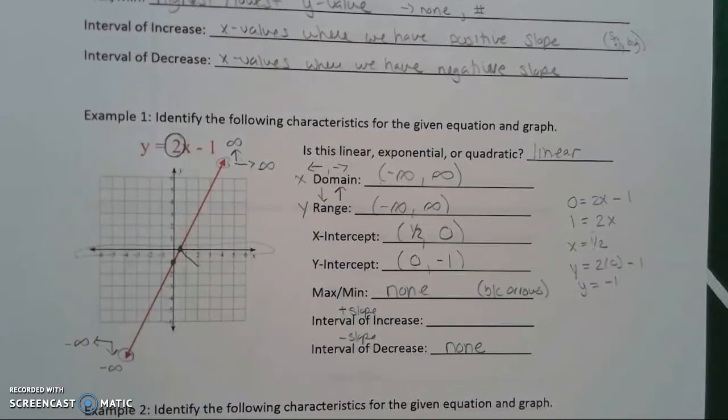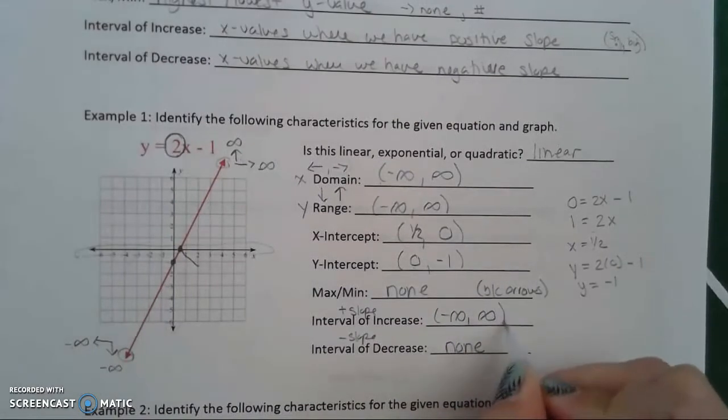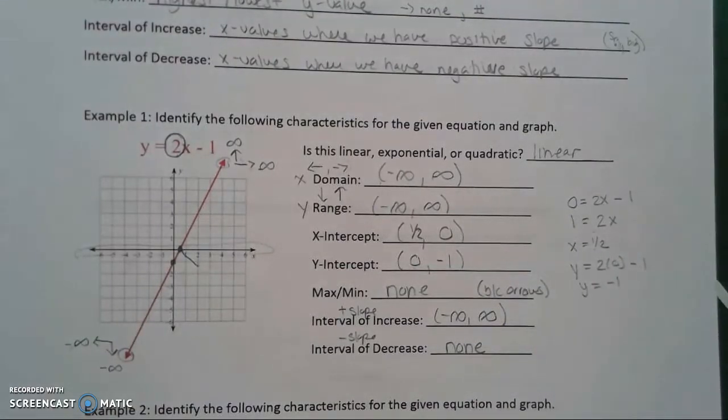but every single x value, because remember, intervals of increase and decrease are x values. Well, let's talk about the x's of this function. The x's go from negative infinity to positive infinity. So it's the whole function, every single value. Okay? We're going to go through the next one a little quicker. It's another linear.